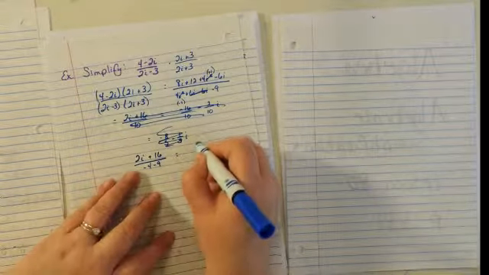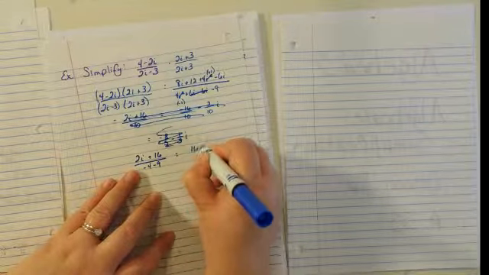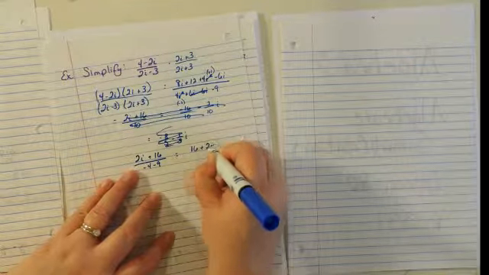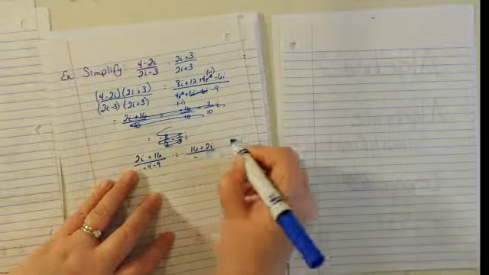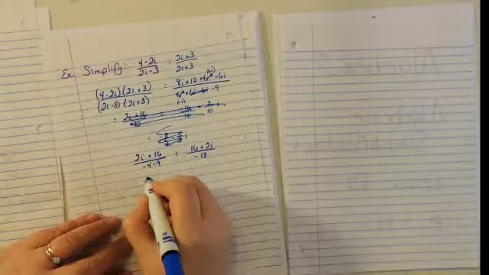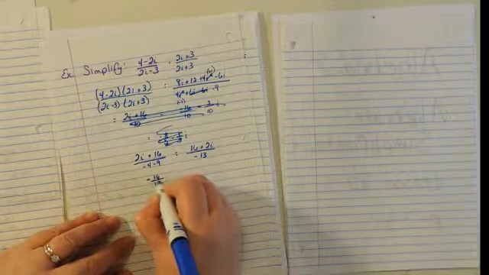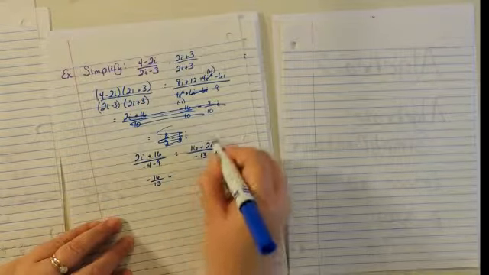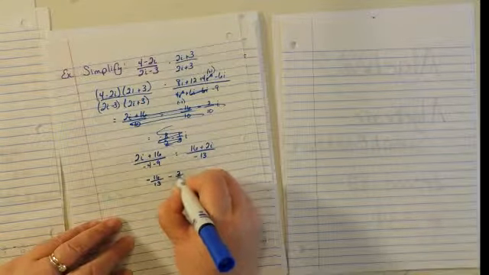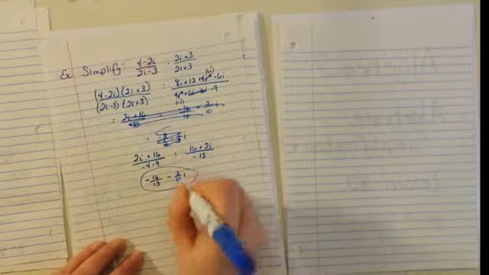So let's put this in standard form. We have 16 plus 2i over -13. Okay, and now we're going to write this in standard form. So we have -16 over 13 minus 2 over 13 i. And that would be your correct answer.